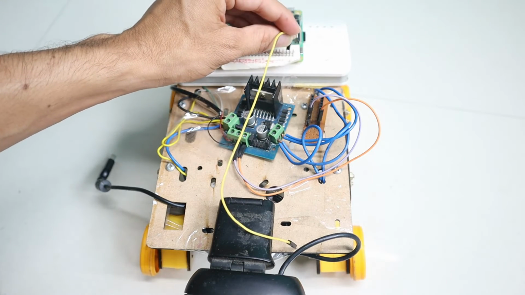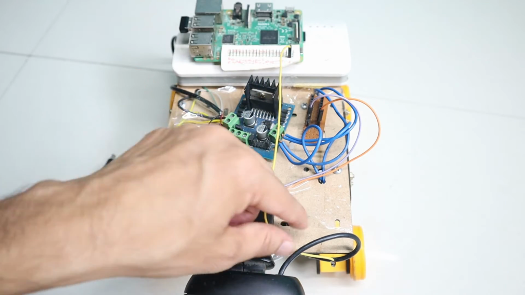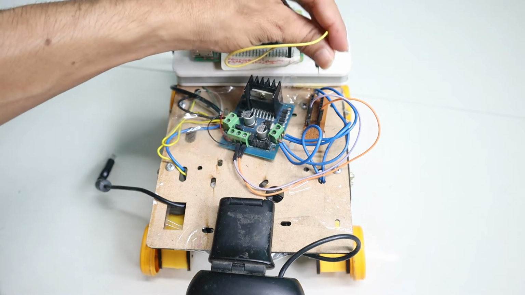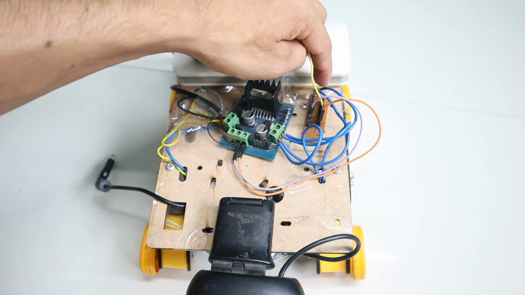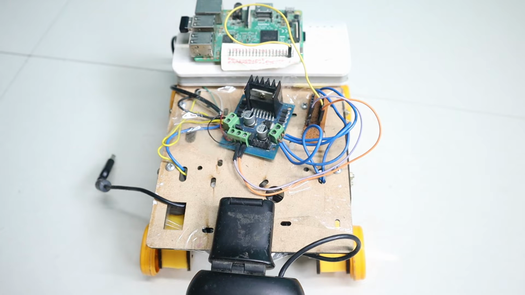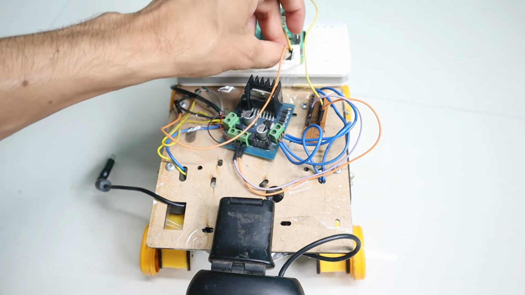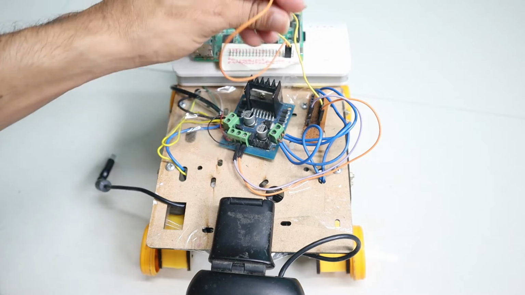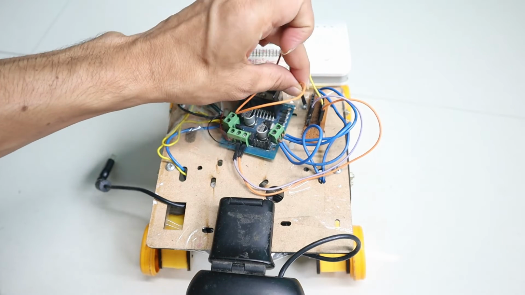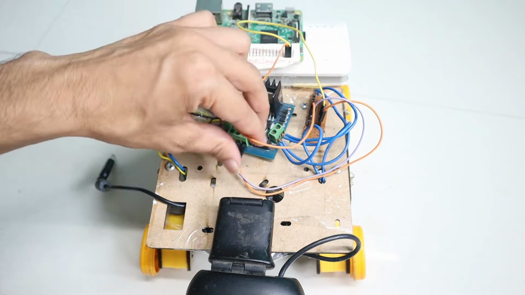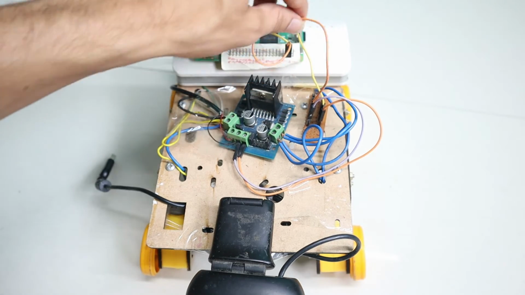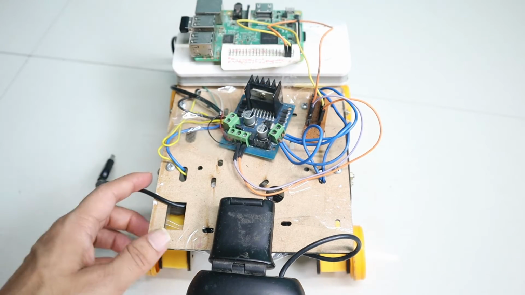Now pin number 4 from the Raspberry Pi, that is the 5 volt pin, should be connected to the common 5 volt here. So this is the common 5 volt. I have connected pin number 4 here. Then pin number 6 from the Raspberry Pi should be ground, and that should be connected to the common ground. Okay, so pin number 6 is connected to the common ground. That is the second connection that we have done.